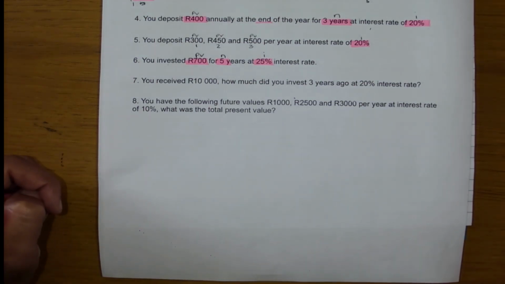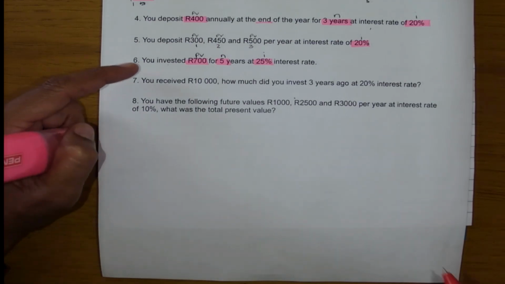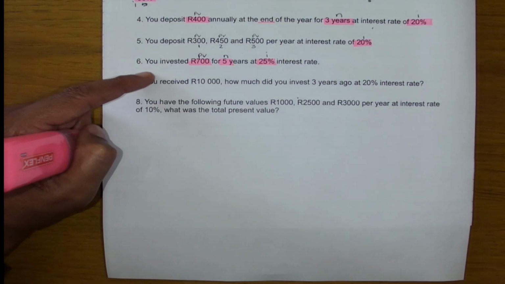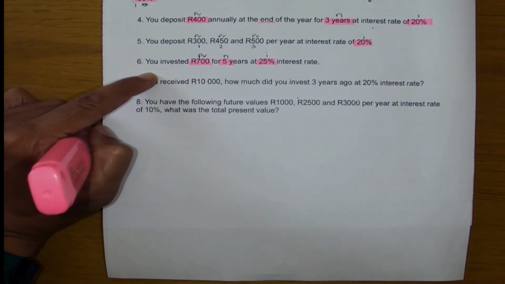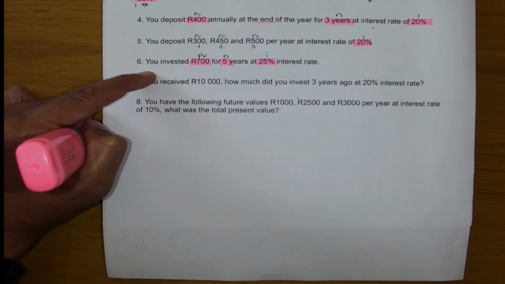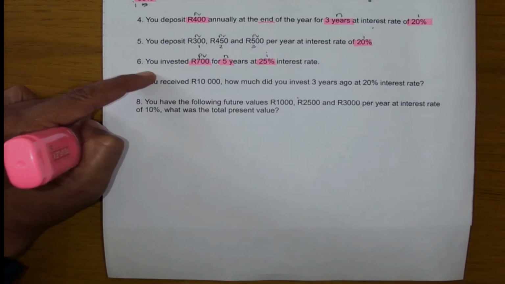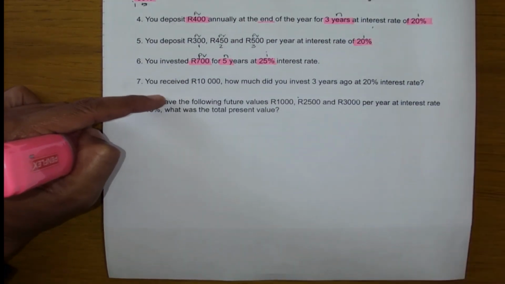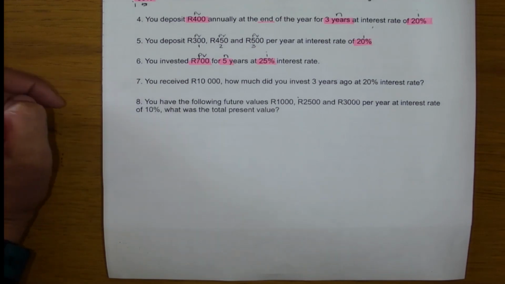Okay, so they said that you invested 700.